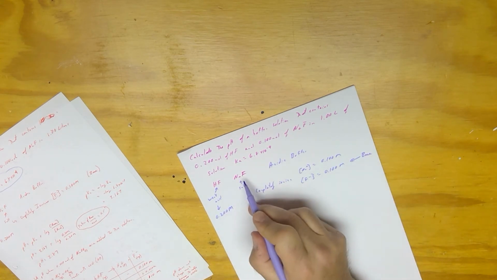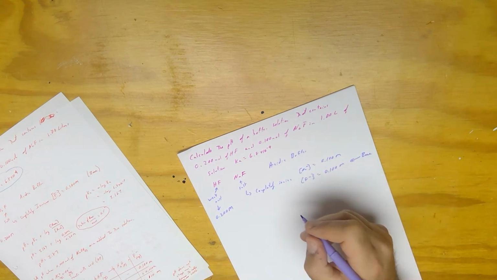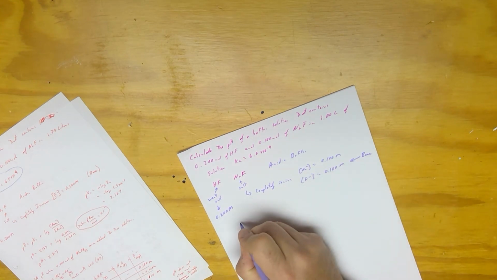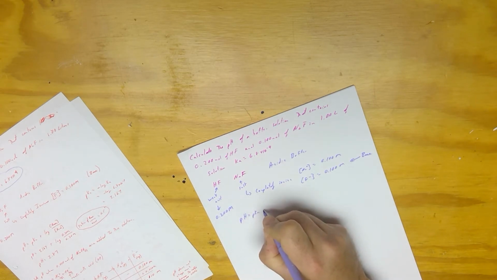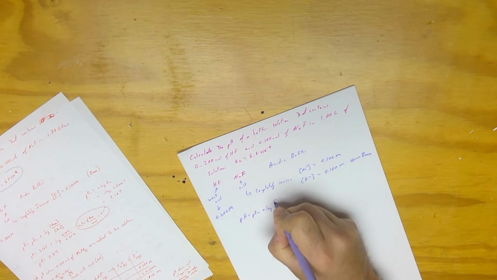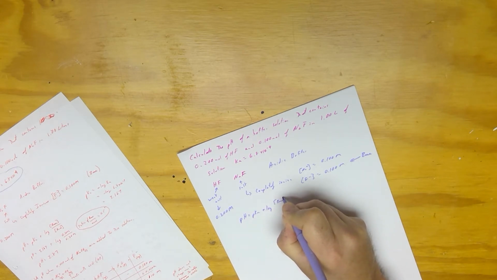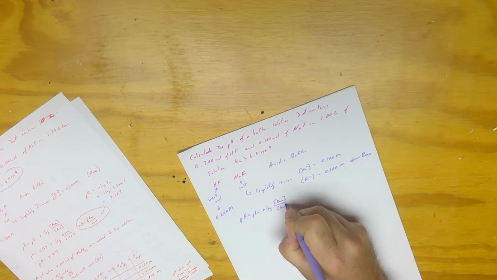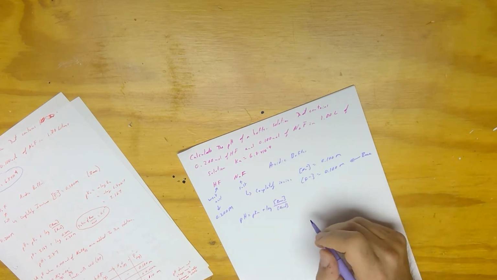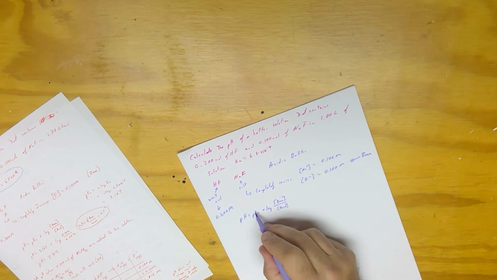So now, when we put these together, we can do something fancy and use the Henderson-Hasselbalch. Our pH is equal to the pKa plus the log of the concentration of the base over the concentration of the acid. Before we go any further, we need pKa.